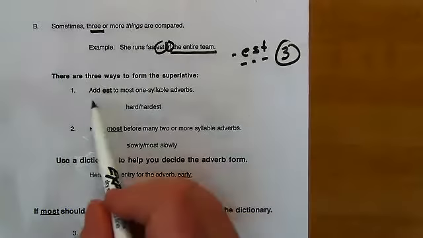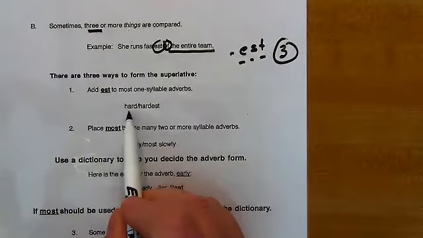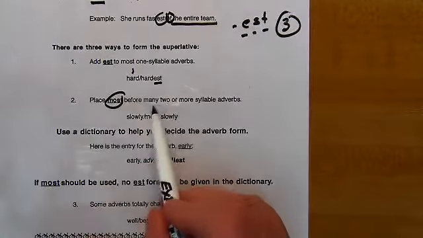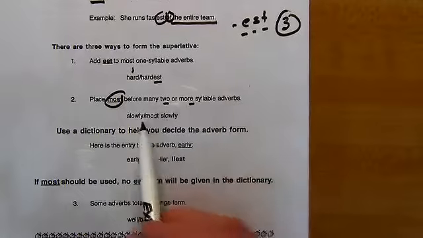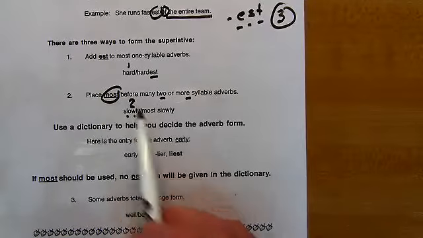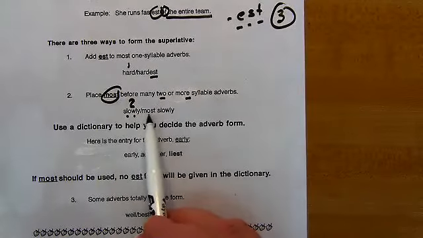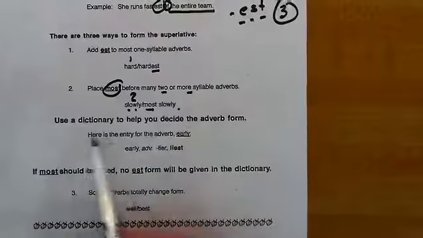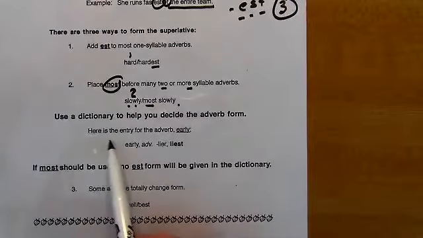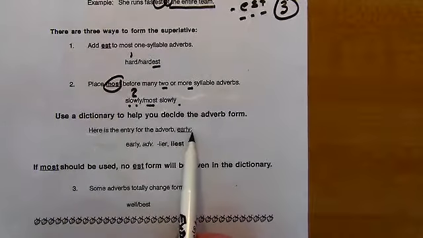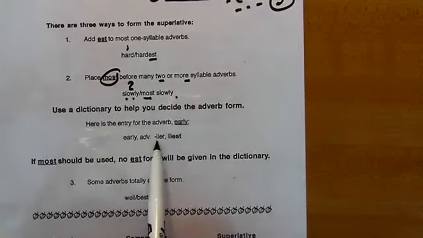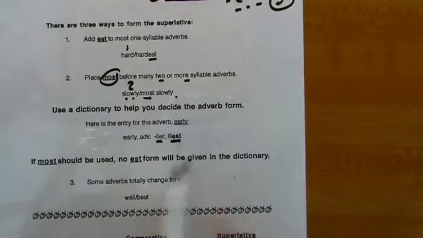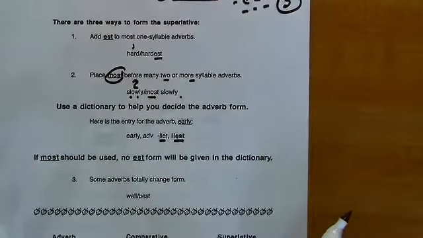Add EST to most one-syllable words, so hard, one syllable, becomes hardest. You're going to place most before many two or more syllable adverbs. So here we have slowly, that's two syllables. So I can say most slowly. I don't say slowlier. Use a dictionary to help you decide the adverb form. Here's the entry for the adverb early. Just like on the other page, this is the superlative form because it's the three letters, EST. That's the ending for comparing three or more things.